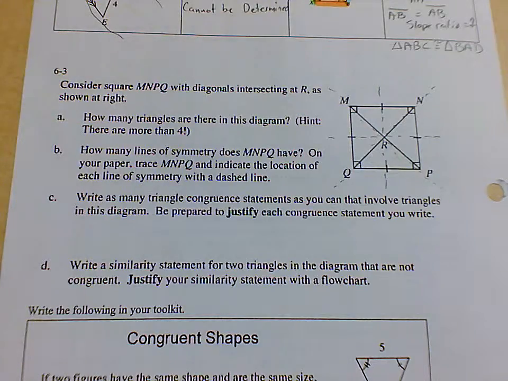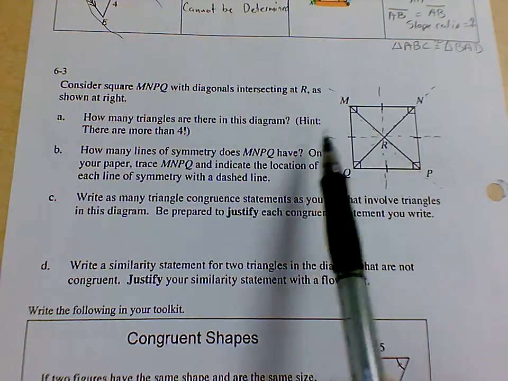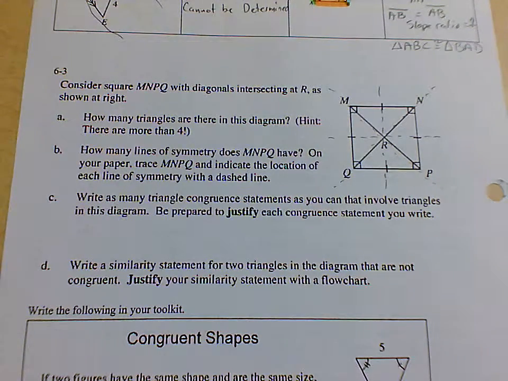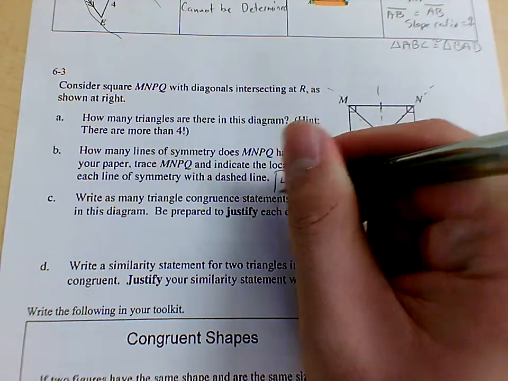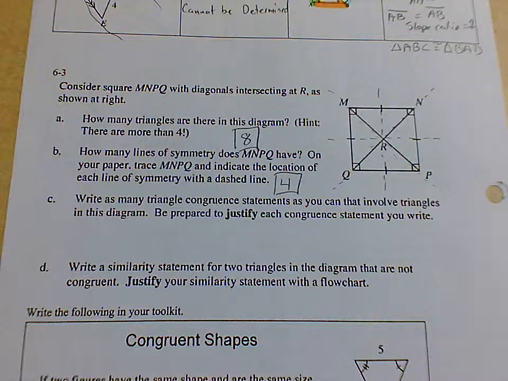All right, so you can see my lines of symmetry. I drew them with a dashed line. We've got the one that goes right up and down the middle, left and right through the middle, and the 2 diagonals are also lines of symmetry. There are 4. And there are 8 triangles. I should write that down up there. So 8 triangles, 4 lines of symmetry.